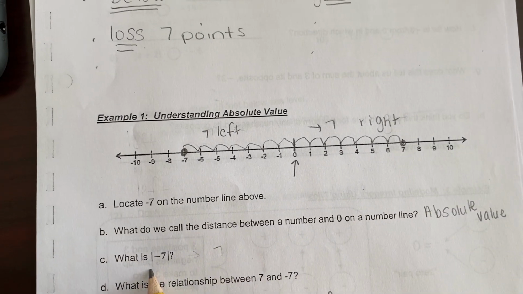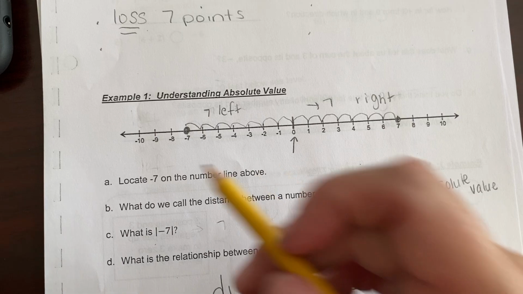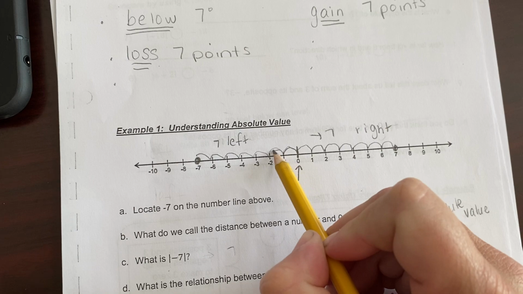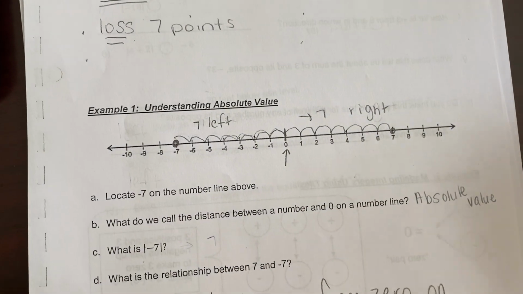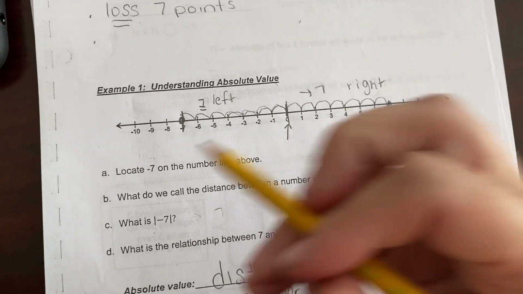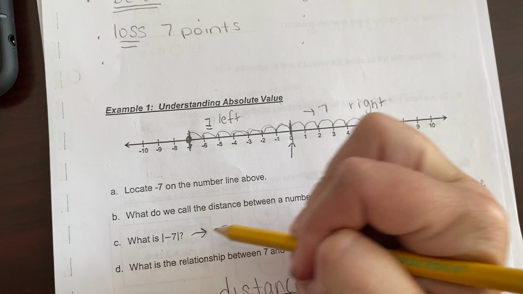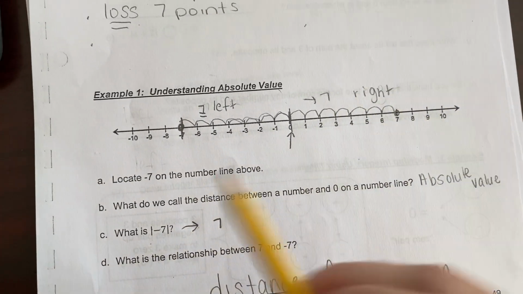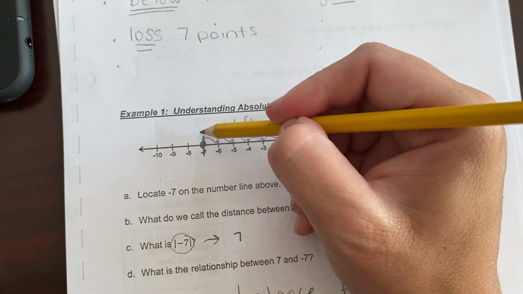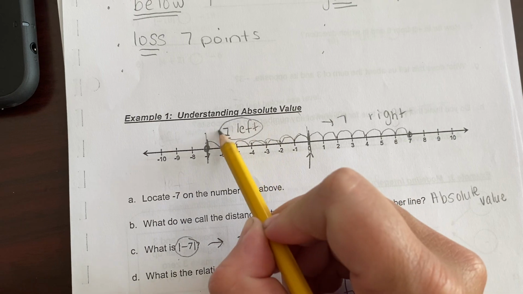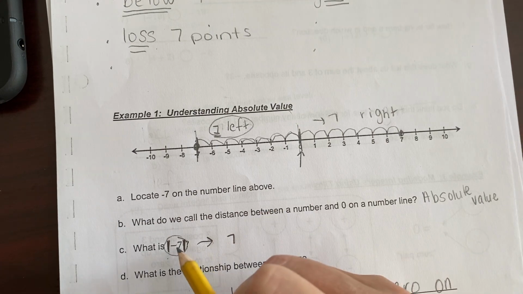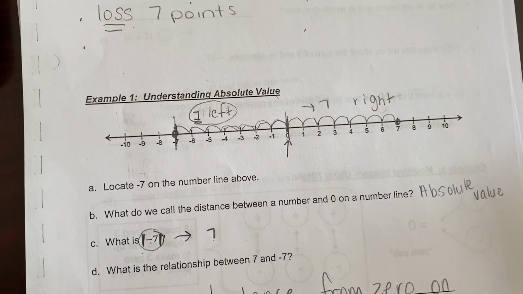Okay, now this is very important. What is the absolute value of -7, okay? This is asking how many points or numbers did you go? What is the distance from 0 to -7? And we said 7 to the left. So to change a -7, it becomes a positive 7. It's just 7. This is asking what is the distance from 0 to -7? And we went 7 to the left. Okay, so when you see absolute value, the -7 turns to a positive 7.